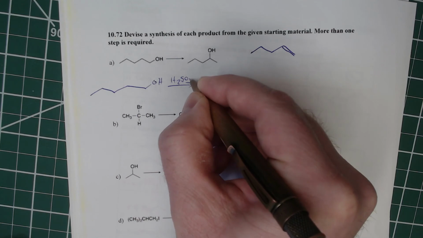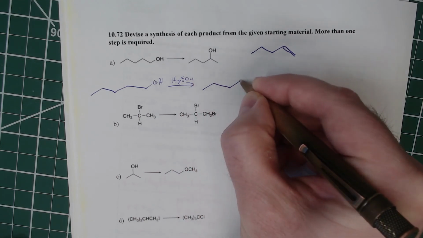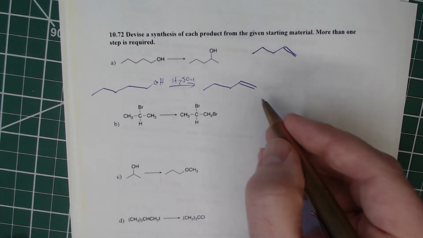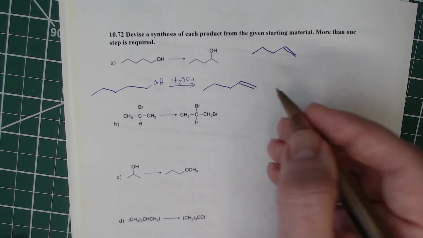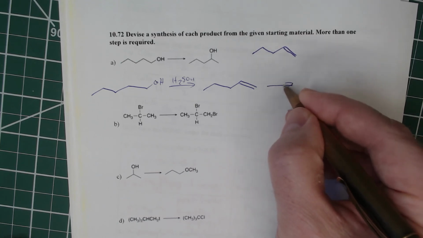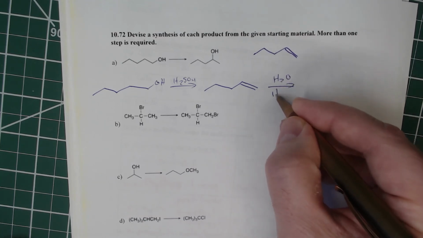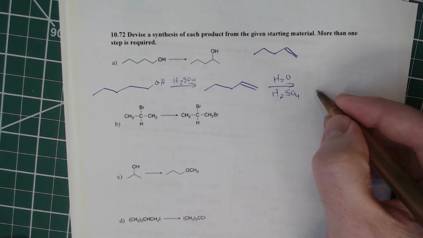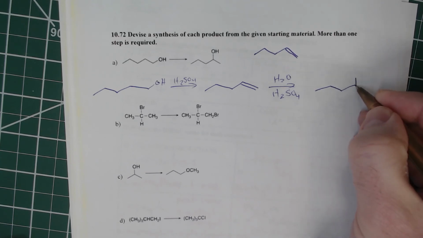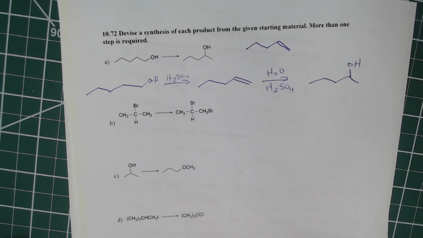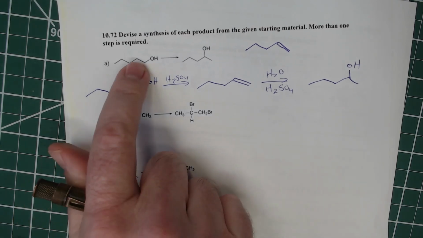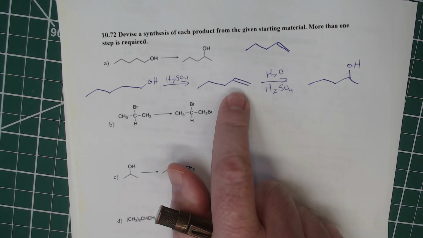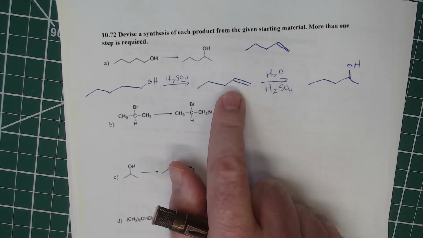Using sulfuric acid. All right. And at the same time, and then subsequently, we could do H2O with H2SO4, and then that would give us that alcohol. And that is one of many. You could also take this and turn it into an alkyl halide and then turn it into an alkene. But the alkene is the key feature here.